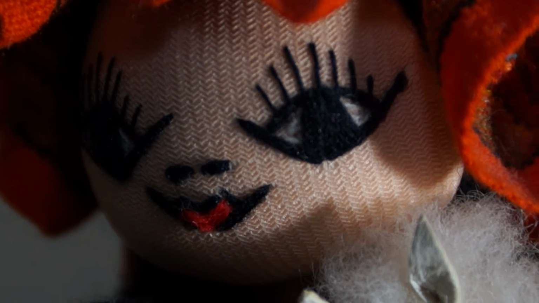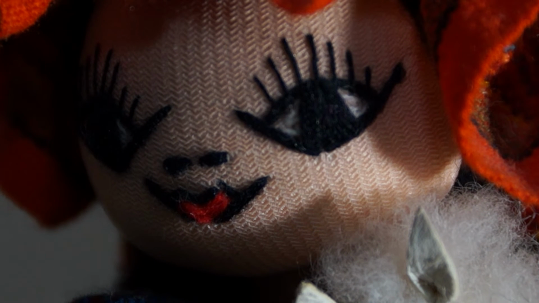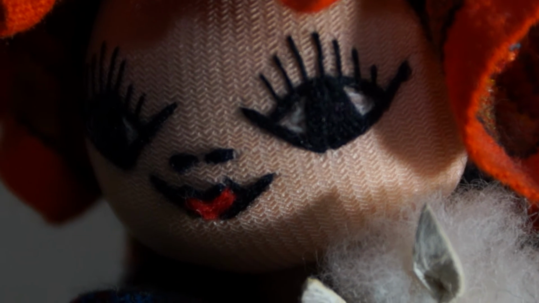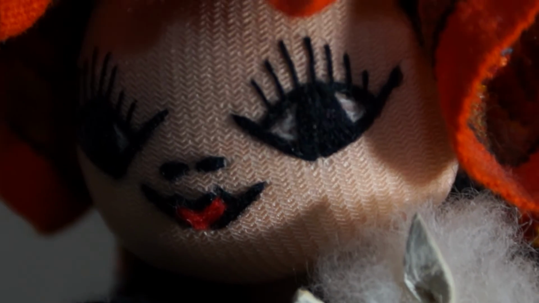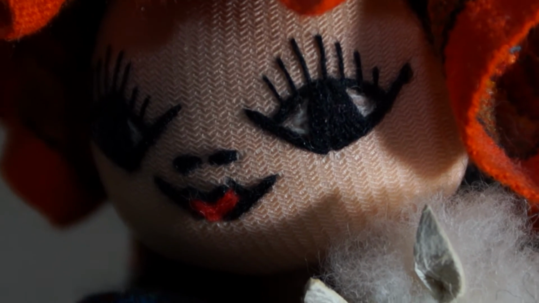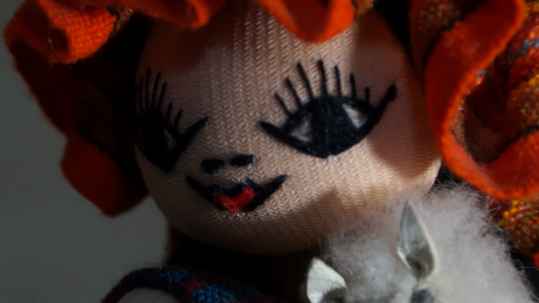Extreme close-up is used for minute expressions. The only thing you see is like a twitch in the eye. It's used to highlight details and direct attention. That's the extreme close-up. Step up from that, we go to the close-up.